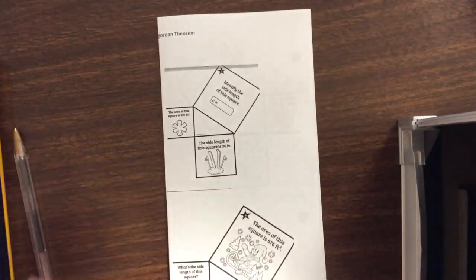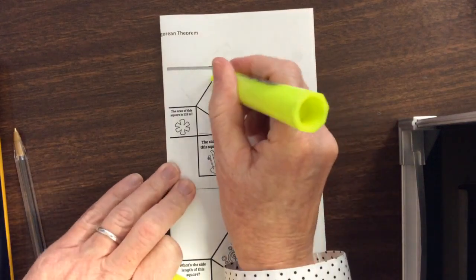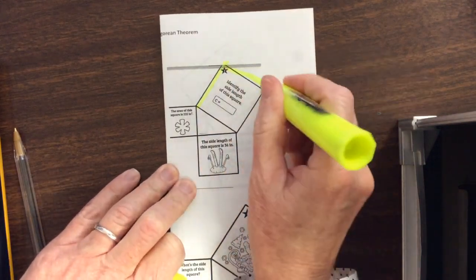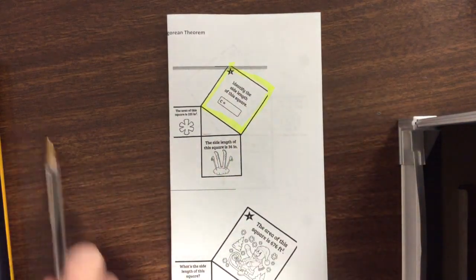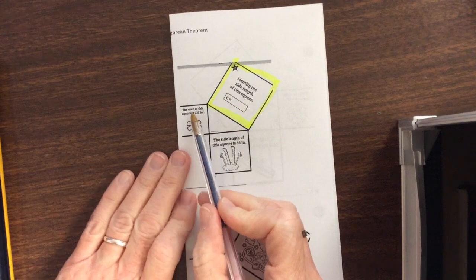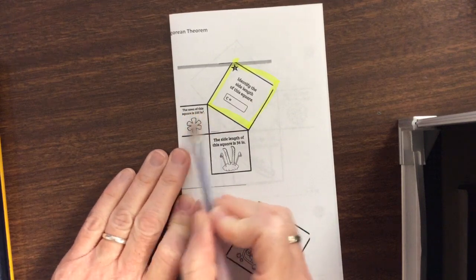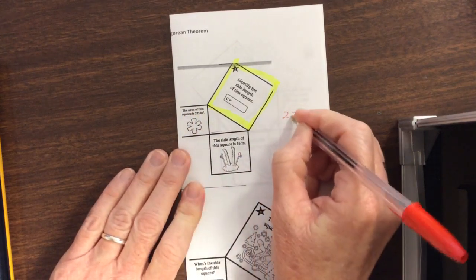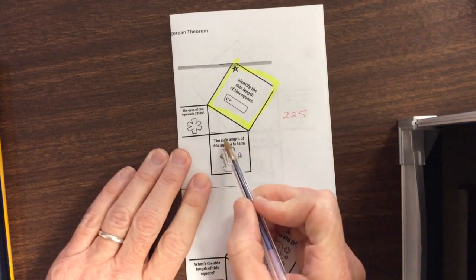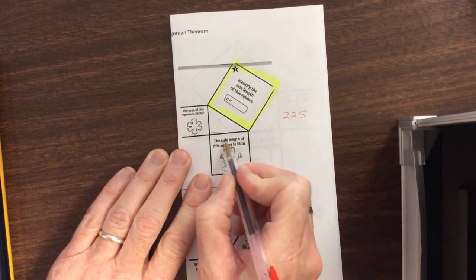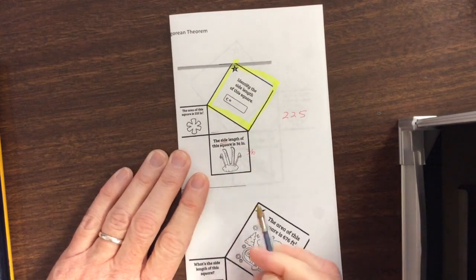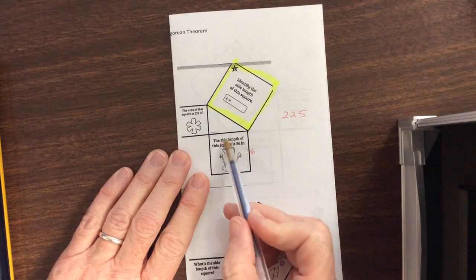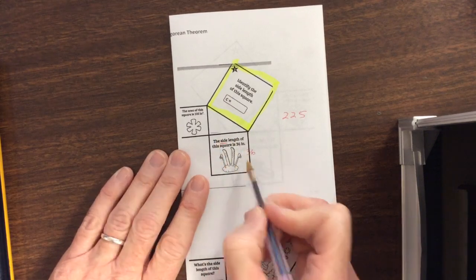Let's look at number 2. Once again, I'm going to highlight my biggest square. On this one, we're given the area of this little square, which is 225, and we're given a side length of this square. So we know the side is 36. So we need to know the area.